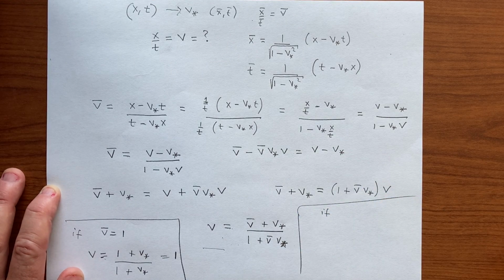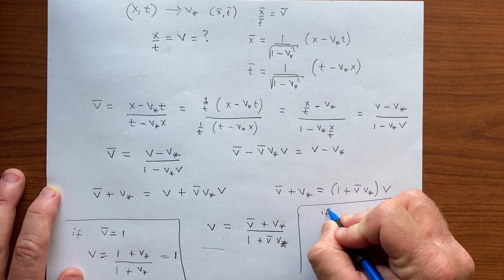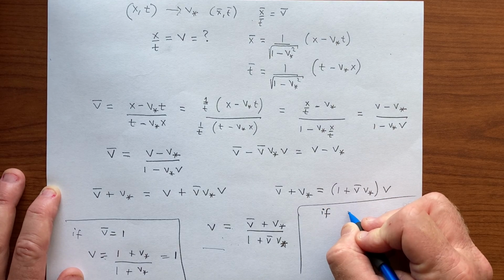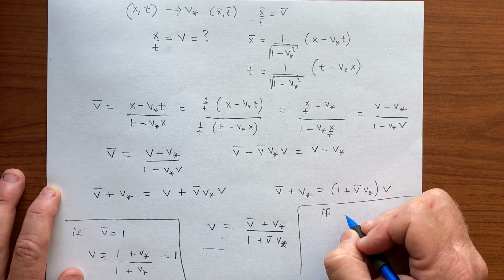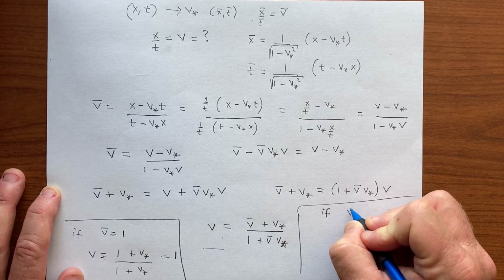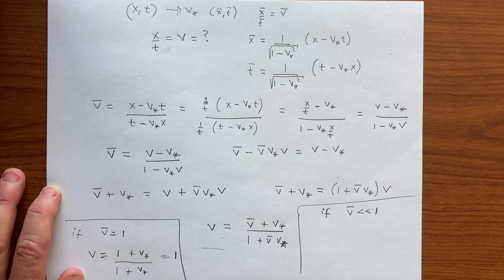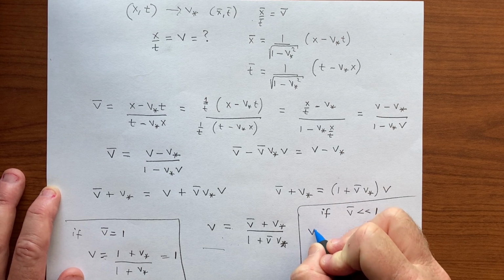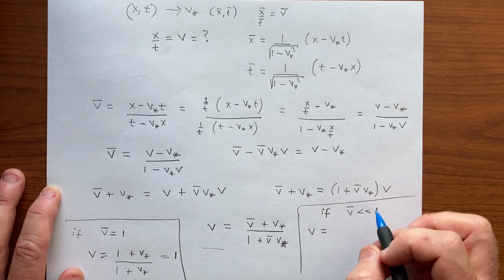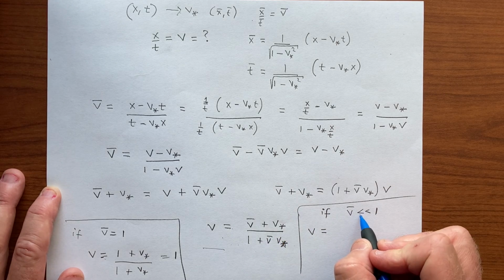If, say, the speed of the object as measured in the x bar t bar frame is very slow, it's barely moving, then we know that this has to give us something that we're familiar with. In other words, the special relativistic effects disappear, and we should just get that we sum the velocities. So let's see that. So v is equal to, v bar is much less than 1.